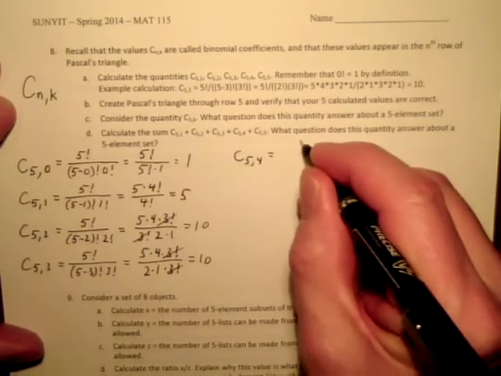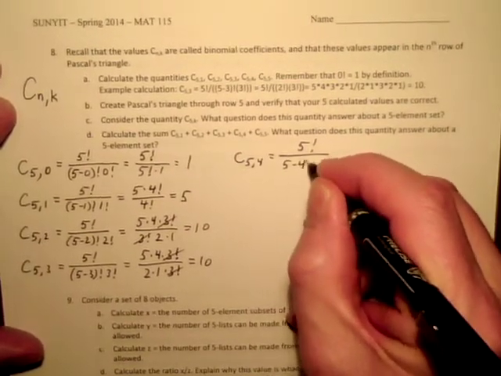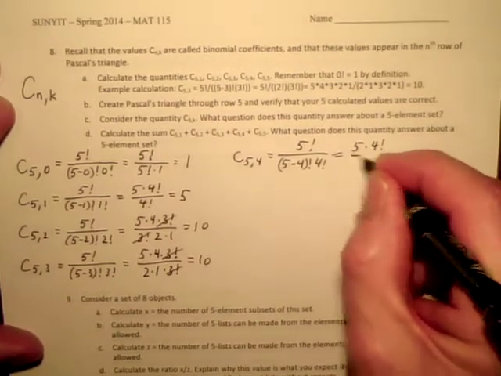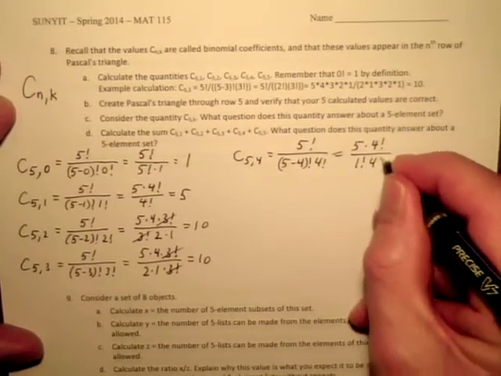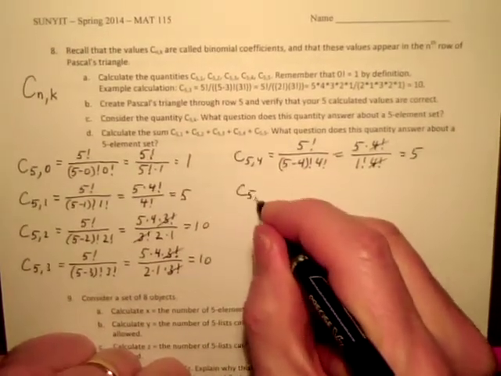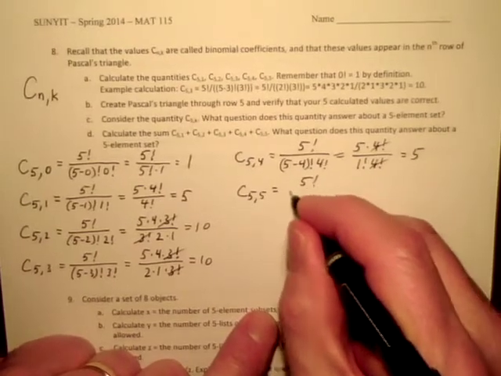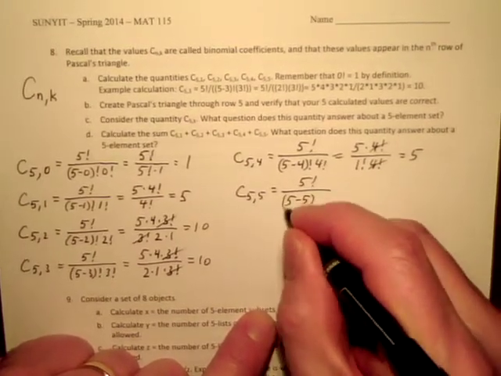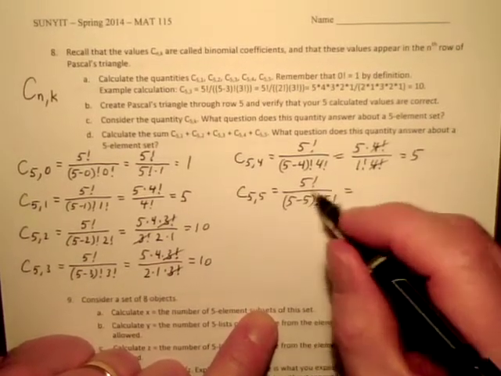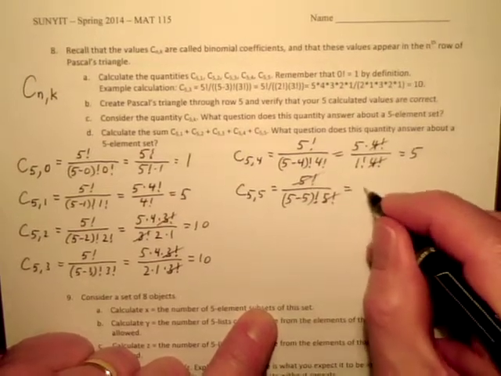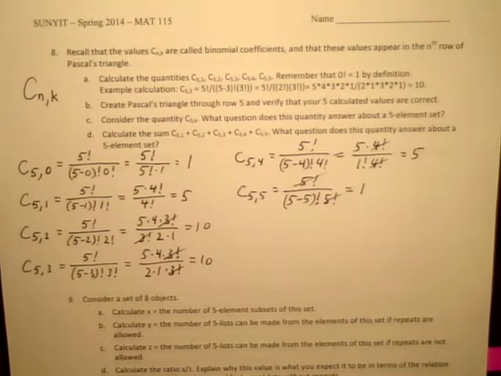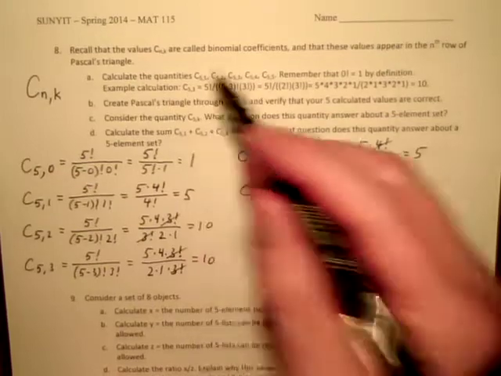C(5,4) is 5 factorial over (5 minus 4) factorial, 4 factorial. This is 5 times 4 factorial, all over 1 factorial times 4 factorial, which is just 5. The 4 factorials cancel. And finally, C(5,5) is 5 factorial, all over (5 minus 5) factorial, 5 factorial, which is just, 5 factorials cancel, and I get a 0 factorial, which is a 1, so this is a 1. Okay, so there's all 6 of them, and this is supposed to have a C(5,0) in front of it.